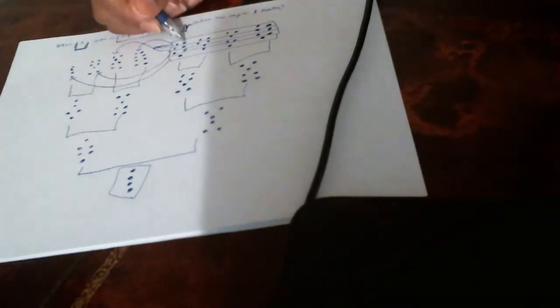So the first check we're going to do is see if this figure appears anywhere else in the reading. And yes, it does. It appears in the 4th house.